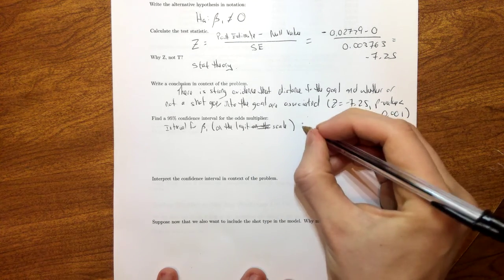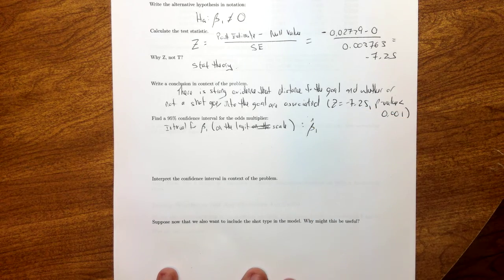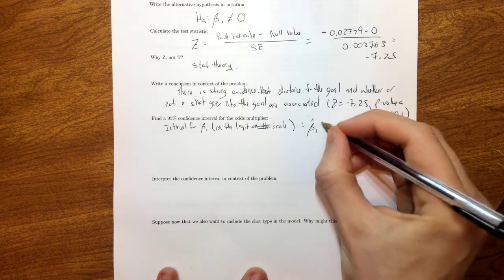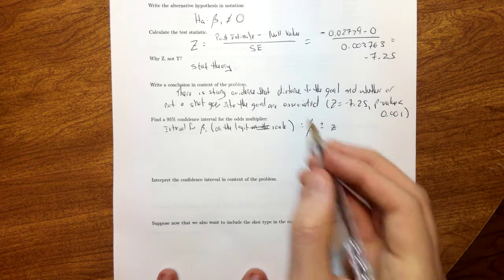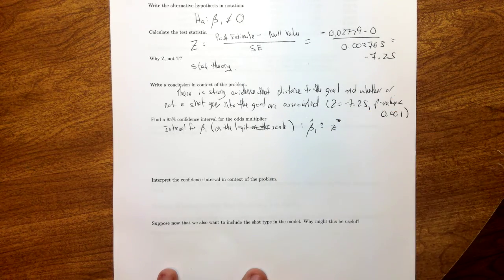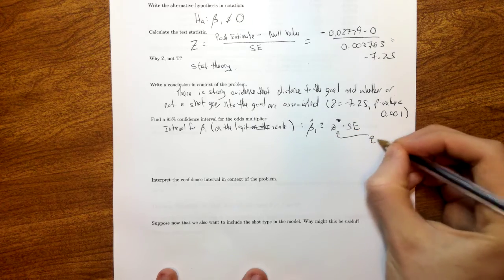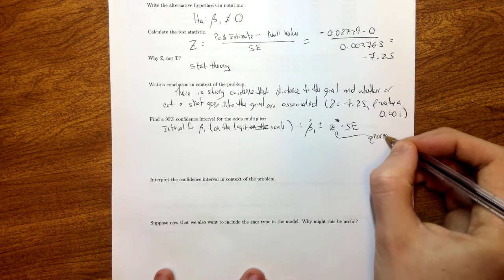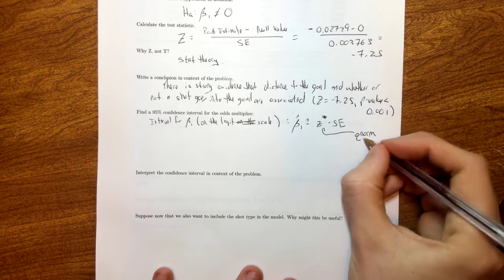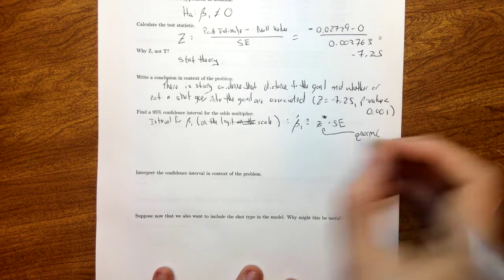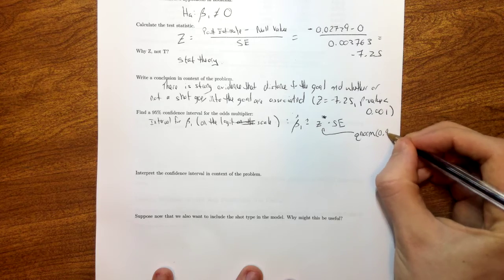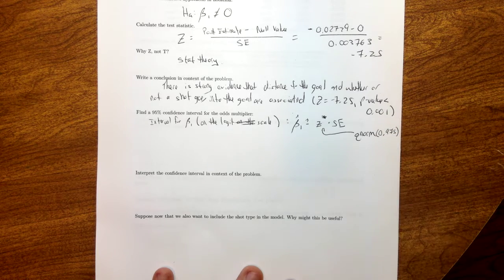And so to figure out this interval, we're just going to take our estimated slope and add and subtract. Now since we're working with z instead of t, we're going to add and subtract a z star and multiply that by the standard error. So the z star we could get, remember we were using qt to find the t star value. For z star, the function's qnorm. And if I want 95%, that means I want to find qnorm 0.975 from similar logic to when we did this with the t distribution.